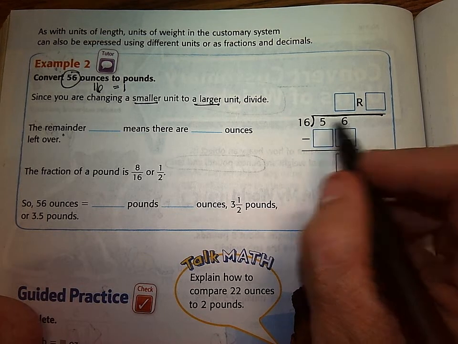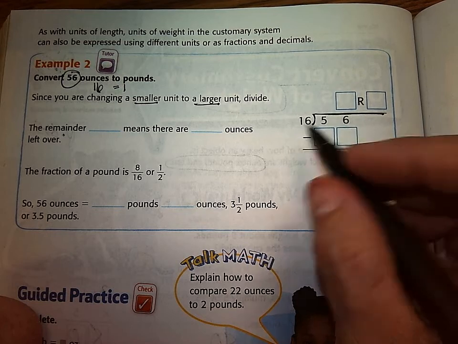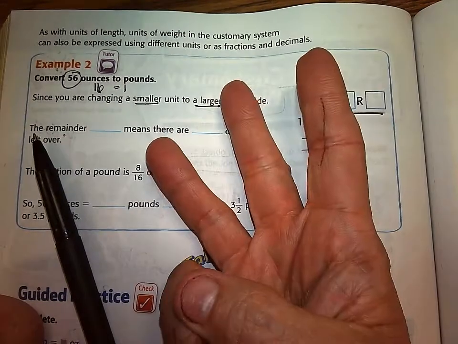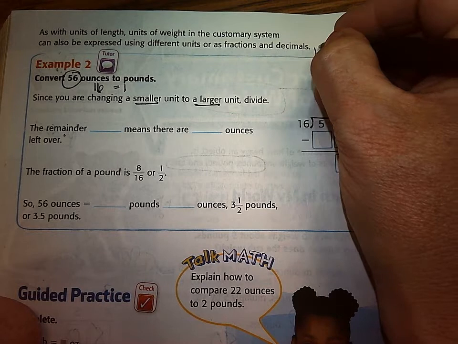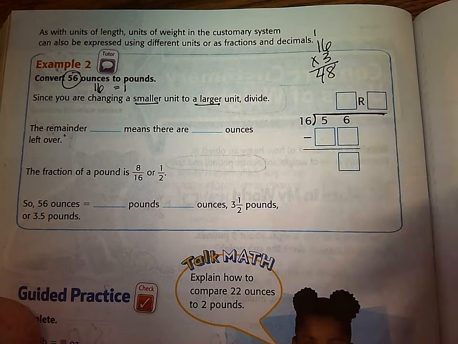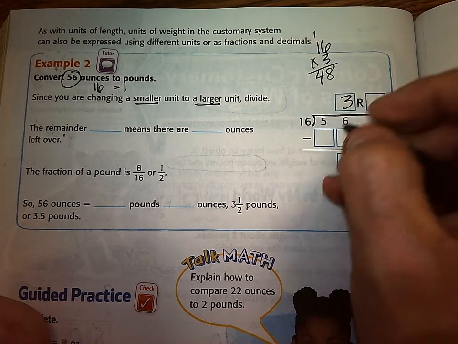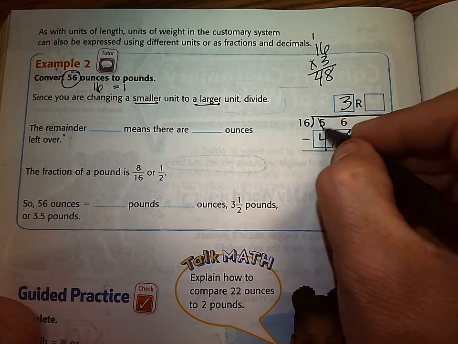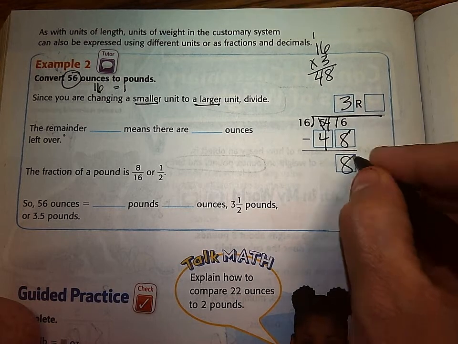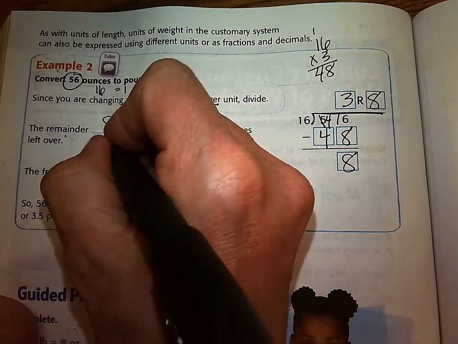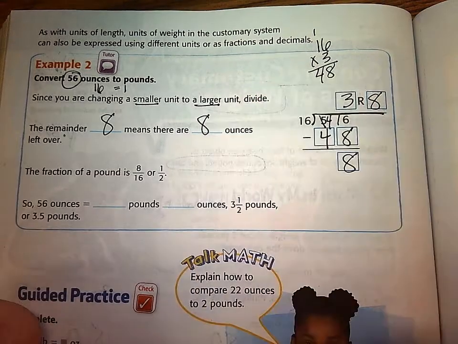16 can't go into 5. It can go into 56. Let's see. If it was 20, I could fit 20, 40, maybe 3. Let's check up here. 16 times 3, 18, 48. Yeah, that fits. So 3 times 16 is 48. I have to borrow. 16 minus 8 is 8. So I've got a remainder of 8. 3 remainder 8. The remainder 8 means there are 8 ounces left over.